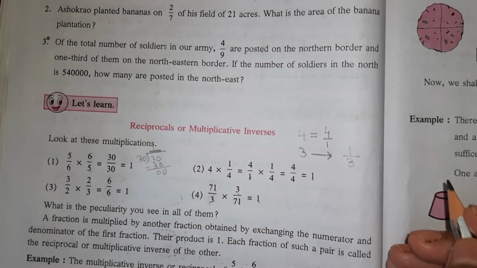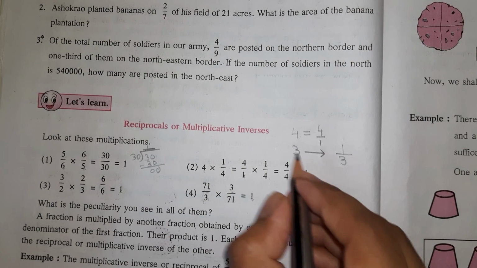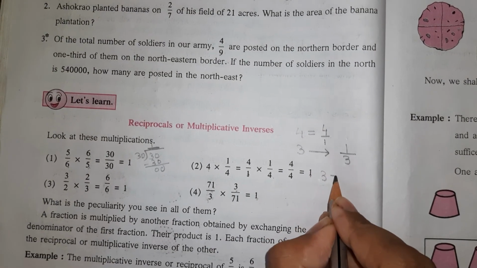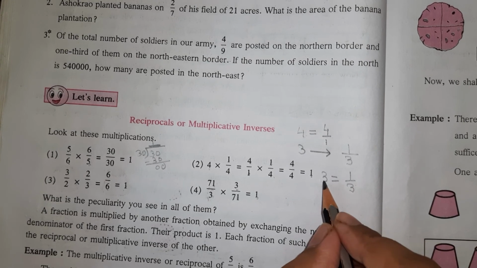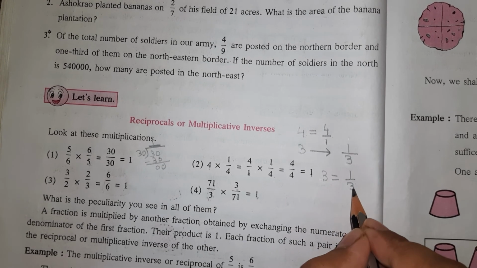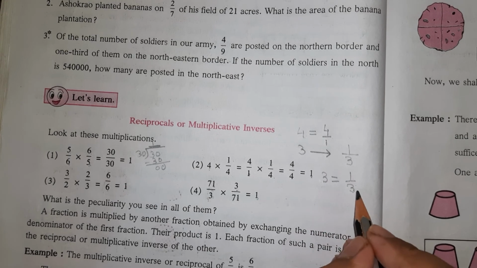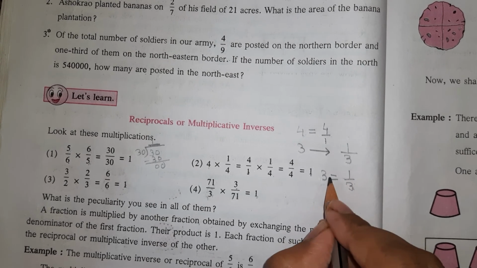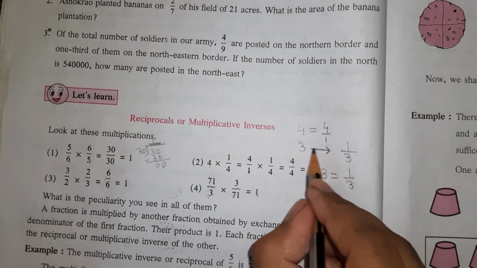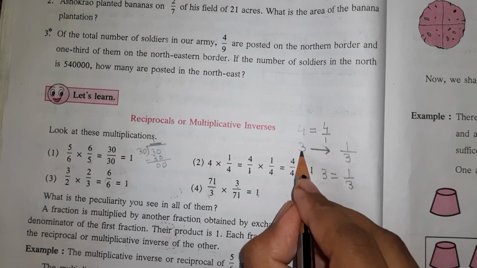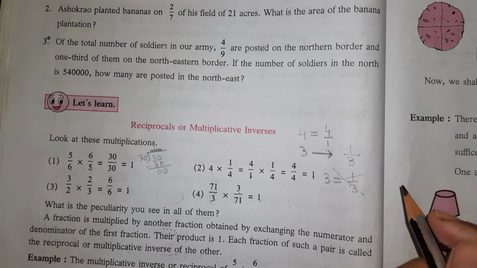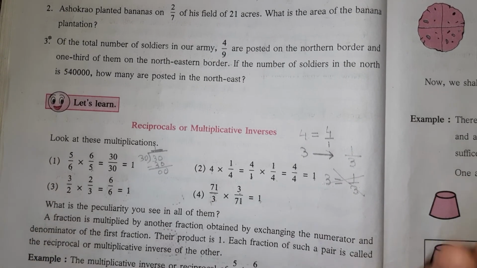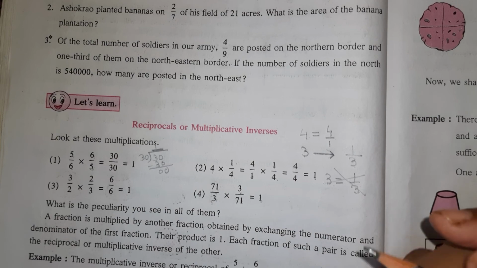1 upon 3. Now some students do a mistake. They write 3 equal to 1 upon 3. तो ये दोनों इक्वल नहीं हो सकते हैं. ये एक नंबर है और ये उसका उल्टा नंबर है. तो एक नंबर और उसका उल्टा नंबर इक्वल कैसे होंगे? तो ये इक्वल साइन नहीं देना है. You can give an arrow. 3 multiplicative inverse 1/3. This is wrong. तो किसी भी नंबर का मल्टीप्लिकेटिव इन्वर्स अगर हमको निकालना है मतलब उसका उल्टा करना है.